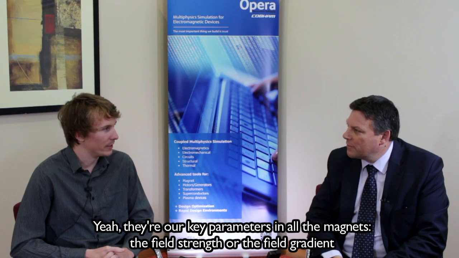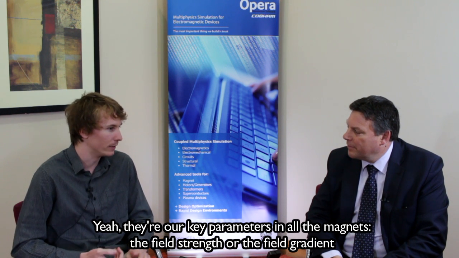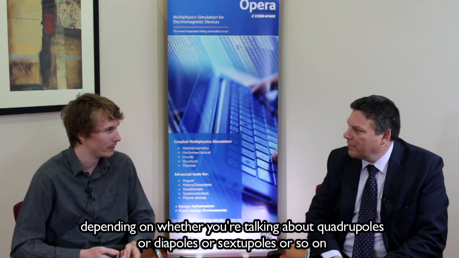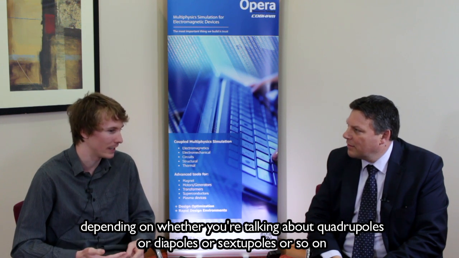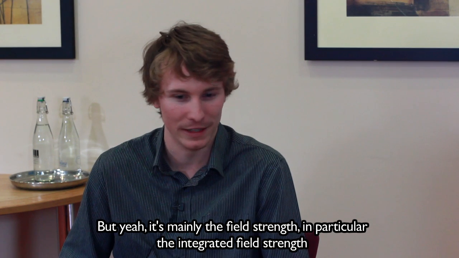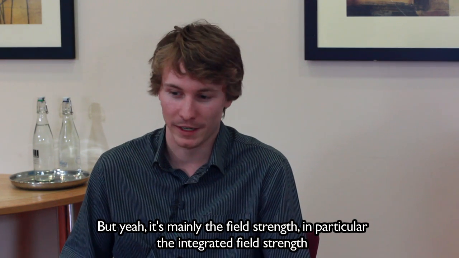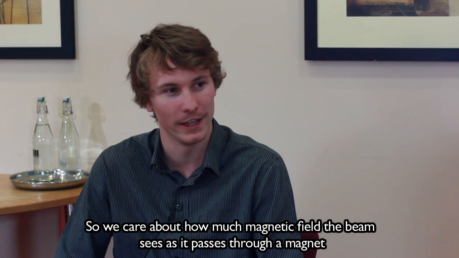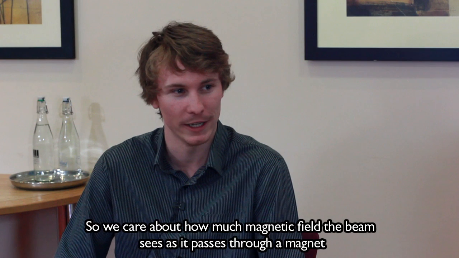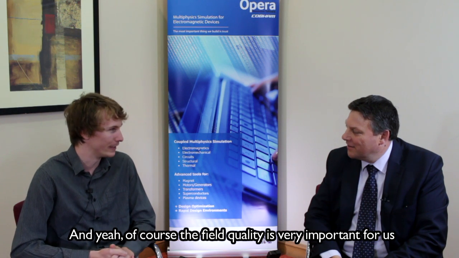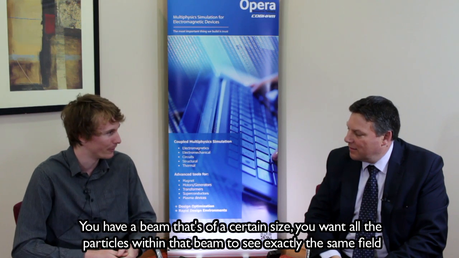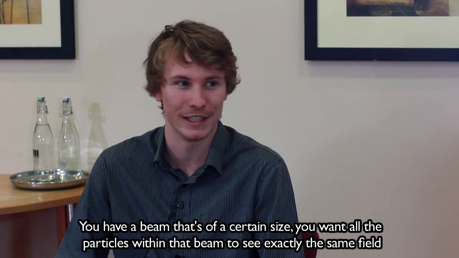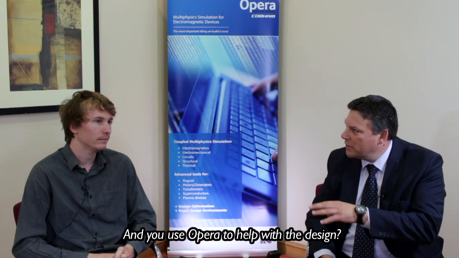Yeah, there are key parameters in all the magnets: the field strength or the field gradient, depending on whether you're talking about quadrupoles or dipoles or sextupoles, and so on. But it's mainly the field strength, in particular the integrated field strength. So we care about how much magnetic field the beam sees as it passes through a magnet. And of course, the field quality is very important for us. You have a beam that's of a certain size, you want all the particles within that beam to see exactly the same field. And you use Opera to help with the design?